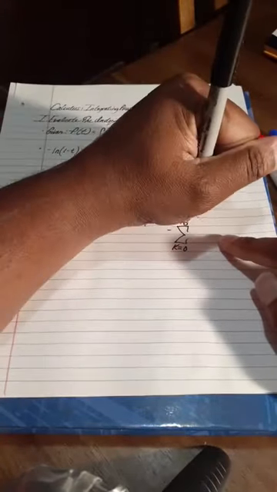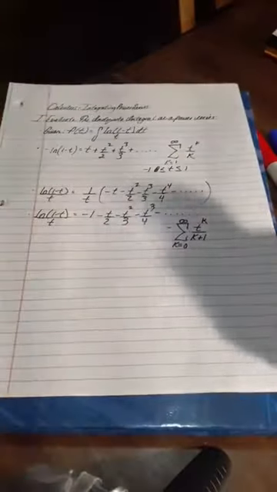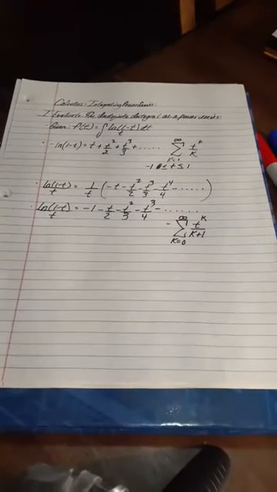Based on what we got here, we can use the power rule at this point to integrate the power series.